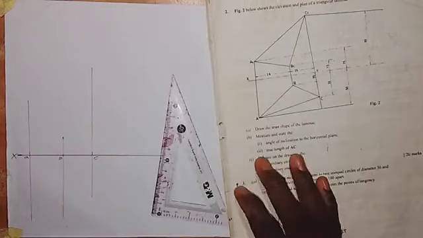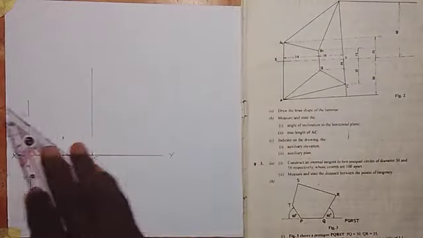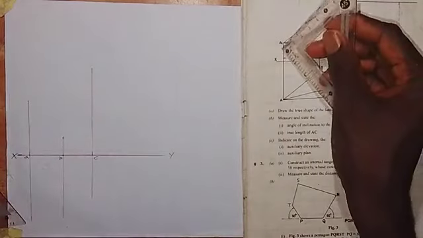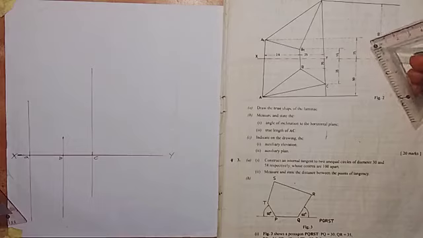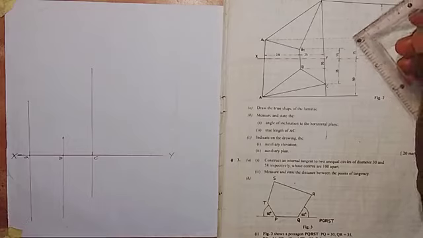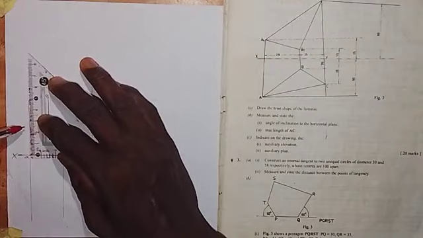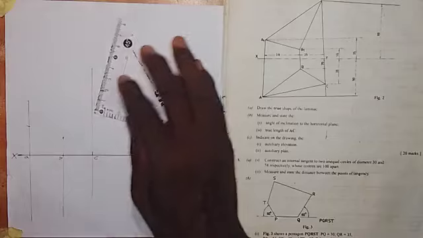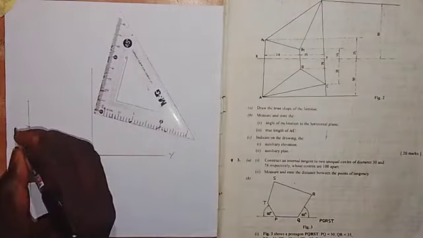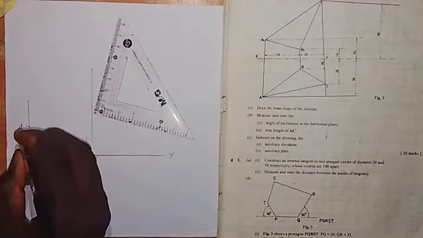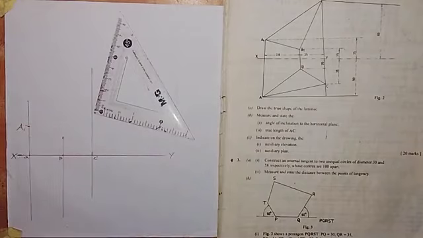All right, so now let's take the vertical distances. For this A that we have here, you take a measurement of 25 millimeters up. So you come to this point A here and take a measurement of 25 millimeters up. So this point is point A1, as shown to us in the diagram.